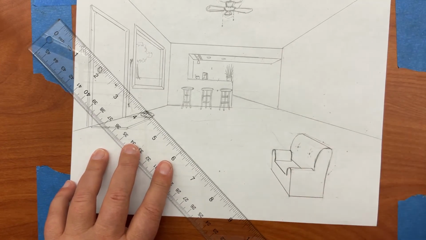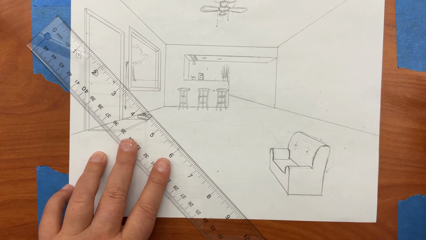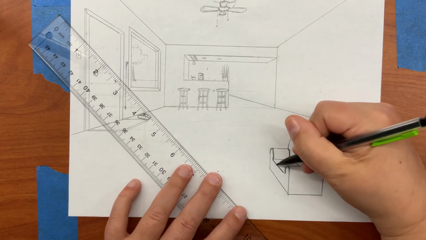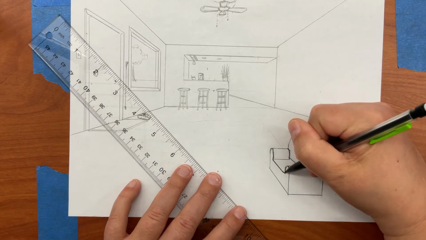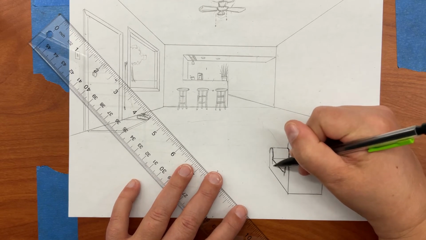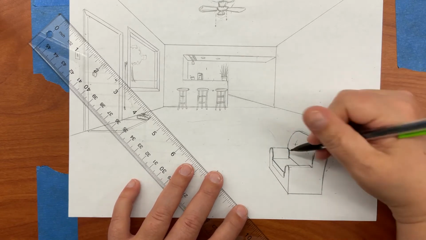Now, honestly, this is enough as is. I'm going to do a couple more details. This is going toward those upper grades. Down here, instead of just being a flat bottom, I'm going to create a thickness of the cushion that I can see just down in the front, right? Just a thickness of the cushion that I can see.